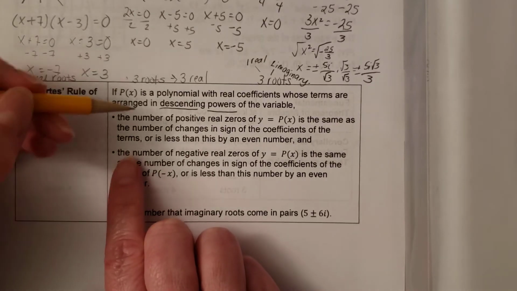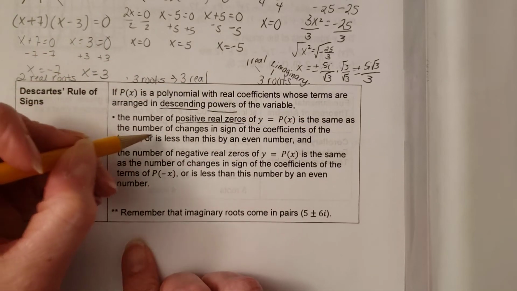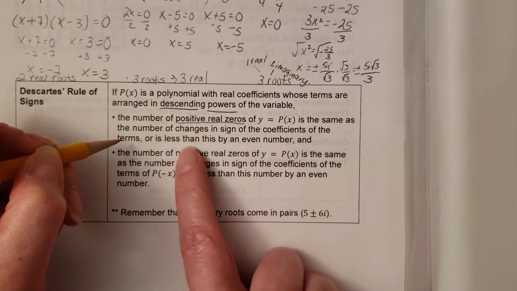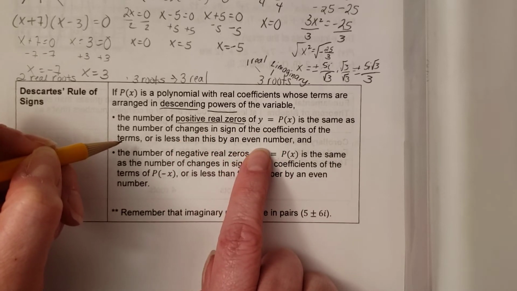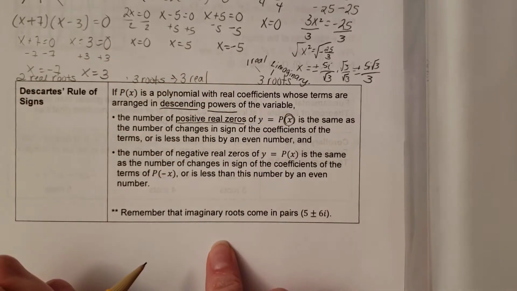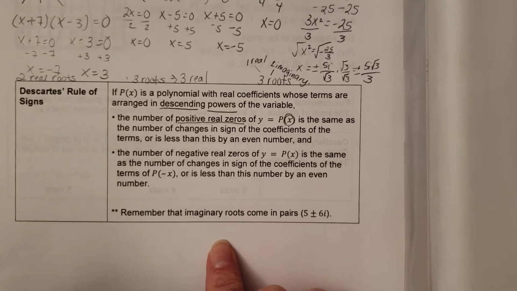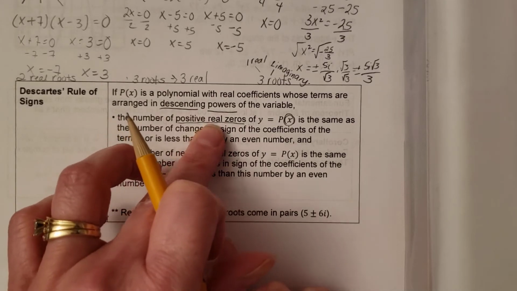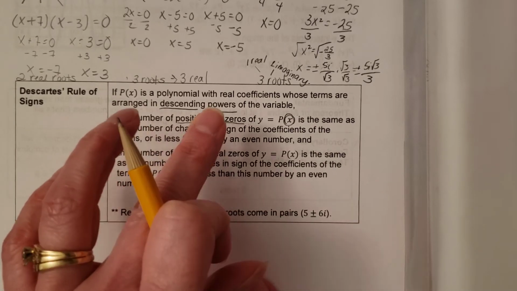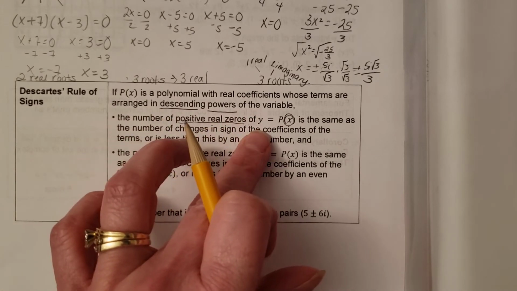Then the number of positive real zeros is the same as the number of changes in the sign of the coefficients of the terms, or less than that by an even number. Okay, so that means you're plugging in a positive x, and however many times it changes signs, it'll be that amount of positive real roots or positive real zeros, or an even number less. So if there's 4 sign changes, there'll be 4 positive real zeros, or 2, or maybe none.